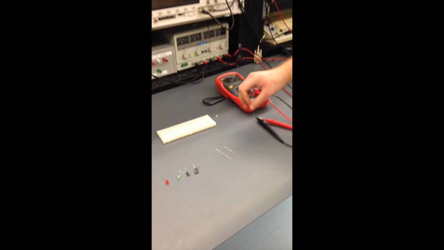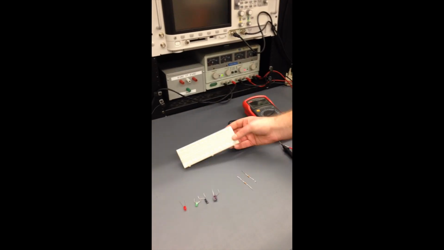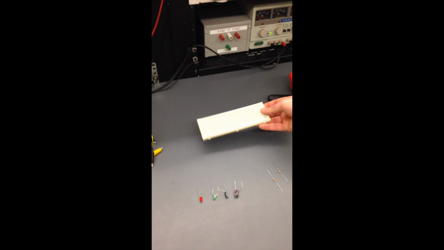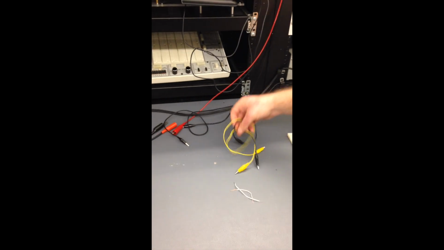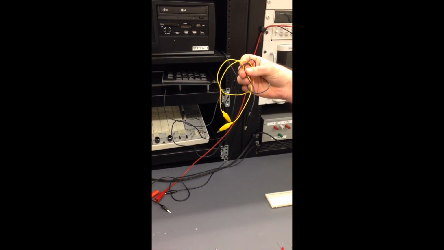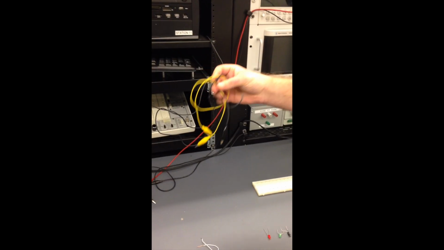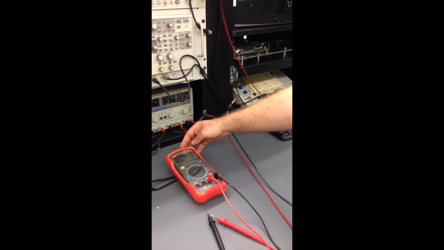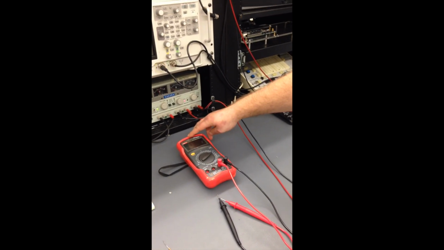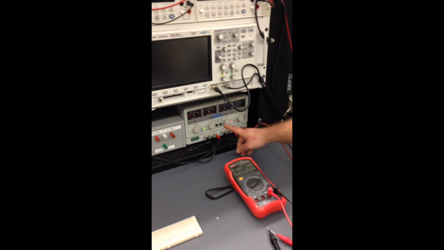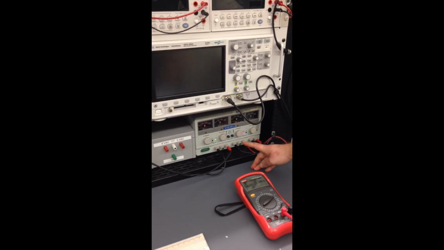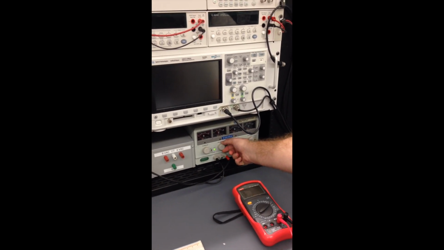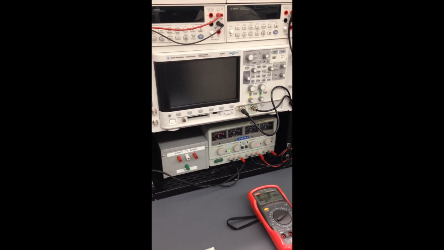Okay. Going on, we have the breadboard. To the left of it, we have two alligator clips. To the right of this is a multimeter, which we will be using, and right above it is the DC power supply, which will be providing us the 12 volts required.